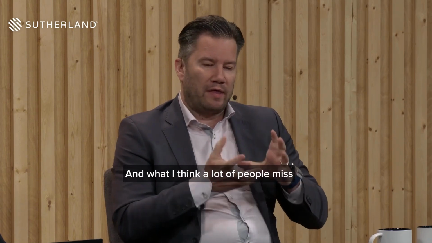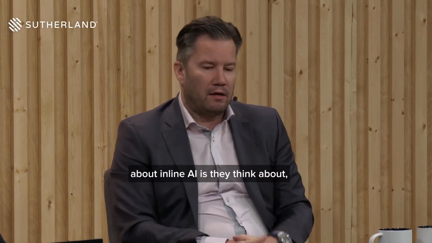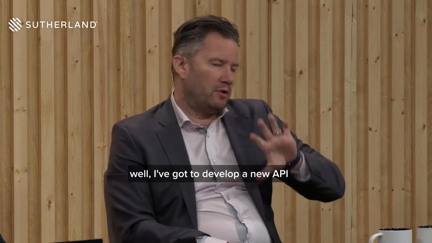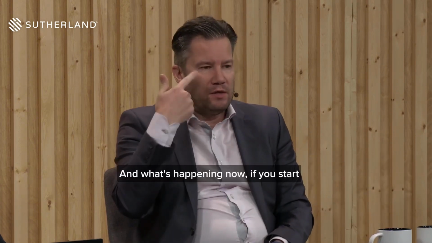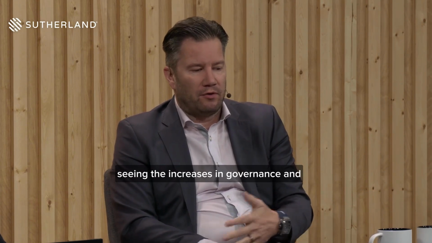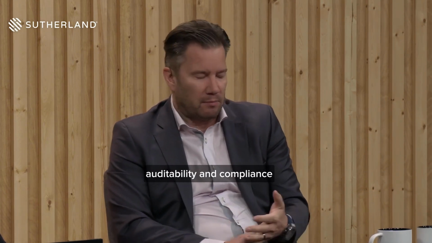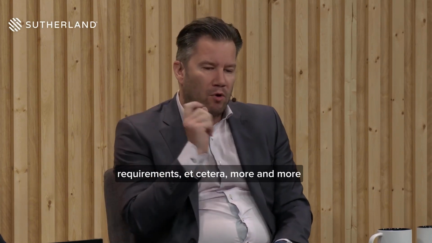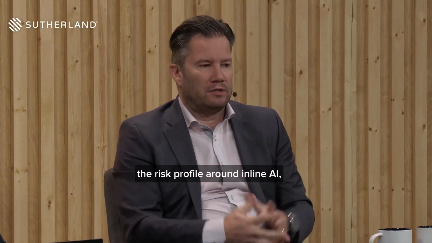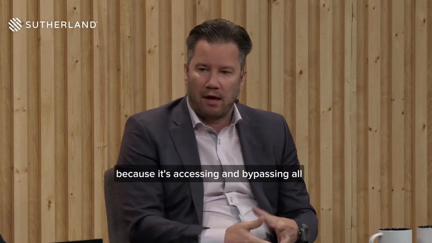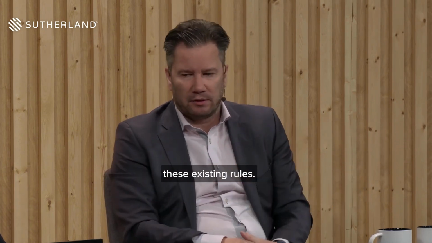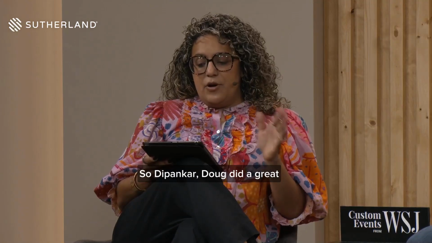What I think a lot of people miss about inline AI is they think, well, I've got to develop a new API interface and all this kind of stuff. And now, as governance, auditability and compliance requirements increase, more and more questions are being asked about the risk profile around inline AI, because it's bypassing all these existing rules.